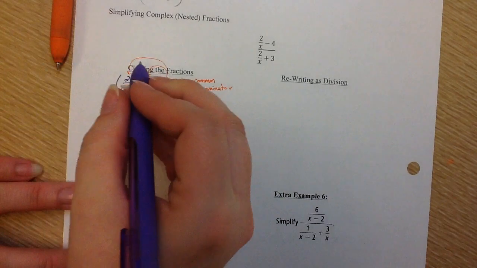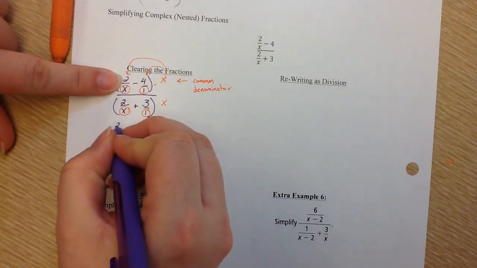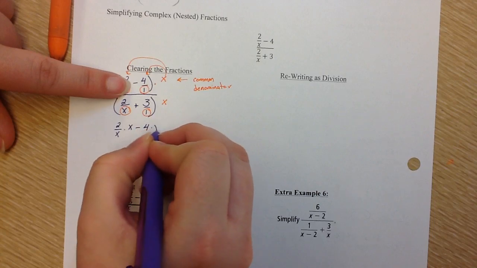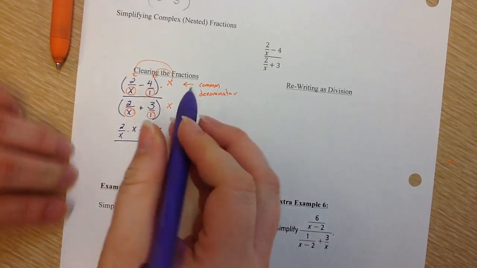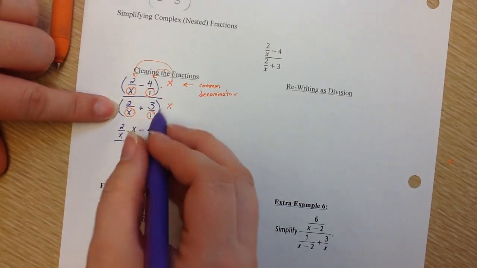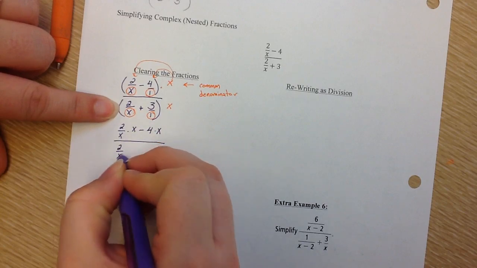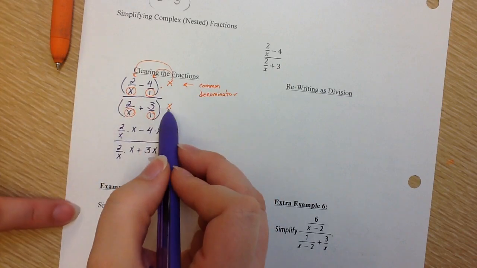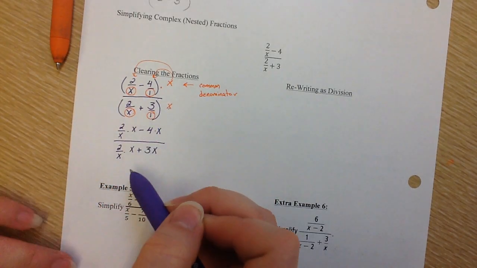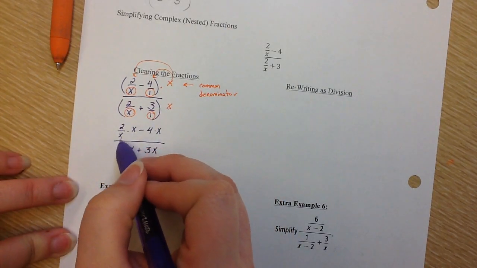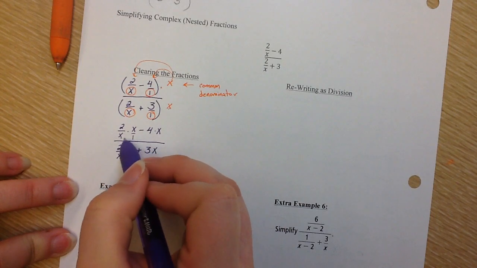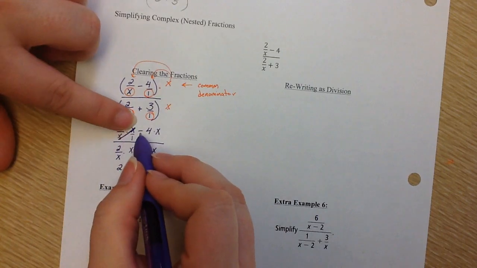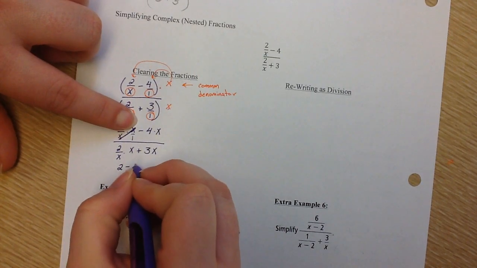So I would have 2 over x times x minus 4 times x all over, and I would do the same thing here: 2 over x times x plus 3 times x. If I take 2 over x times x, my x's cancel, and I'm just left with 2, and then minus the 4x.